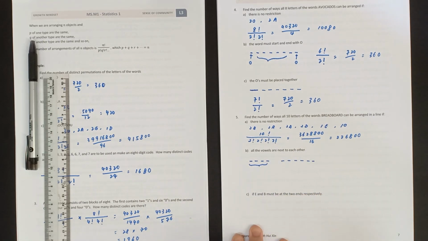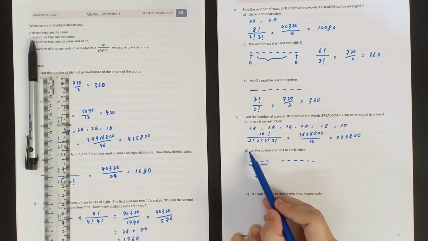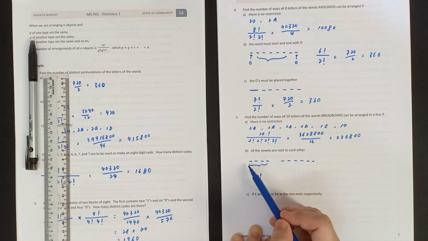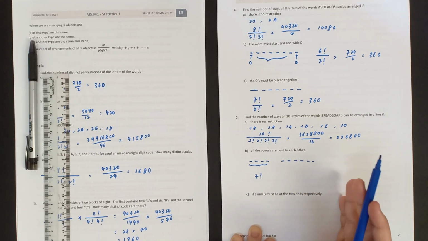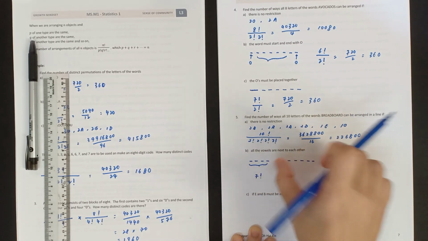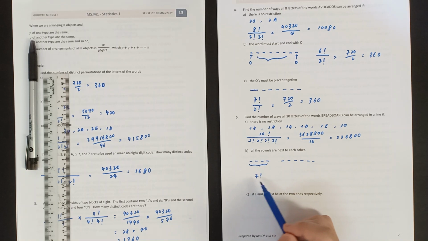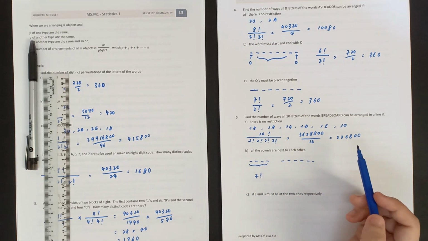So how many distinct objects are you having? 1, 2, 3, 4, 5, 6, 7, correct? 7 factorial. Because the 4 vowels must stay together, for the other consonants it doesn't matter, so they can be placed in any space in between the consonants. So you have 7 factorial. Then after that, what do you need to do?